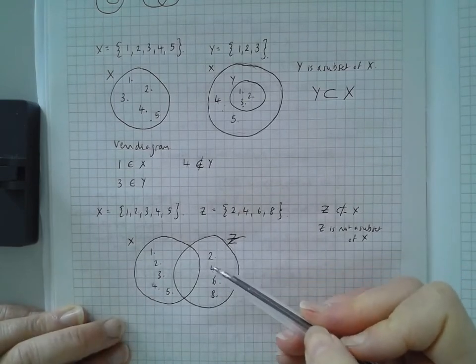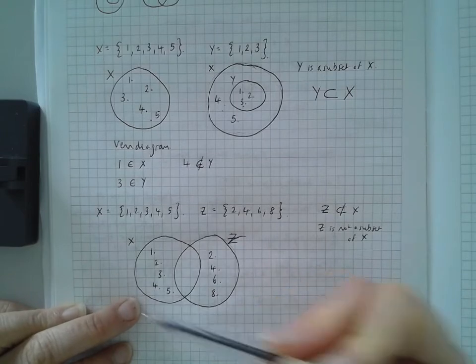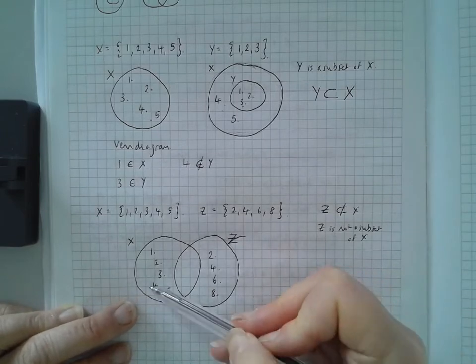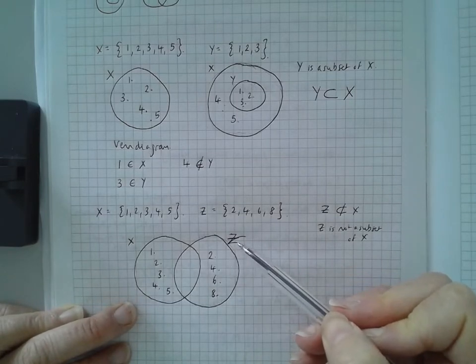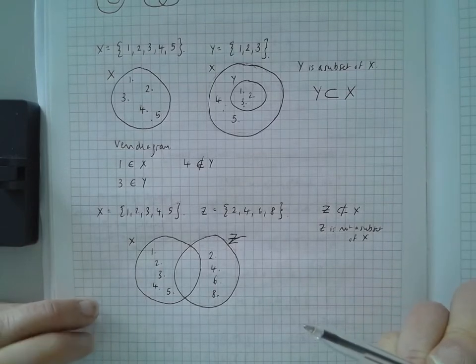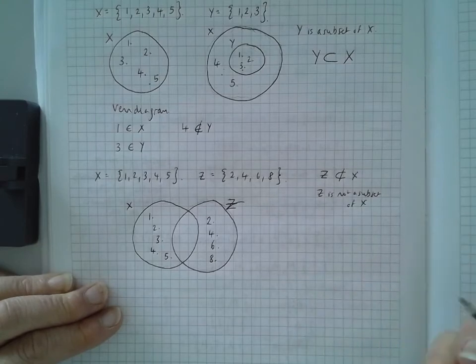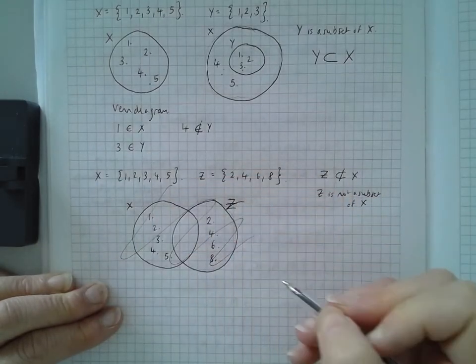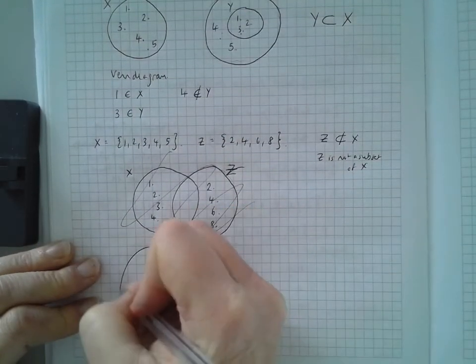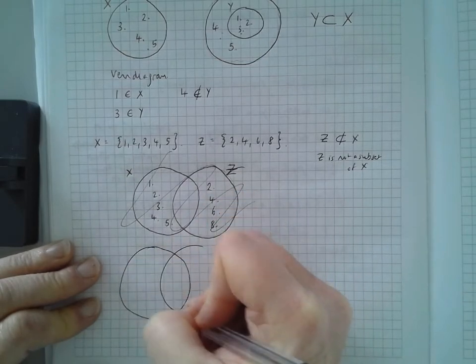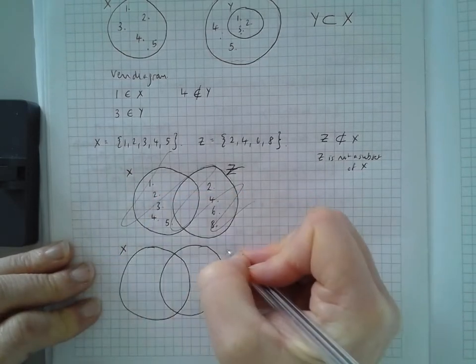I have a 4 over here and I have a 4 over here. So which set is it in? Is it in set X or is it in set Z? It's in both sets, isn't it? So we have to have a way of showing when there's numbers that are in both sets we're drawing. So let's scribble that out and let's draw another one. Here's X, here's Z.